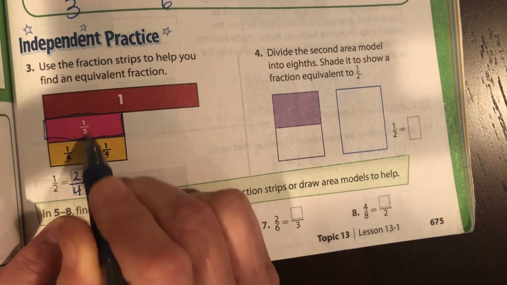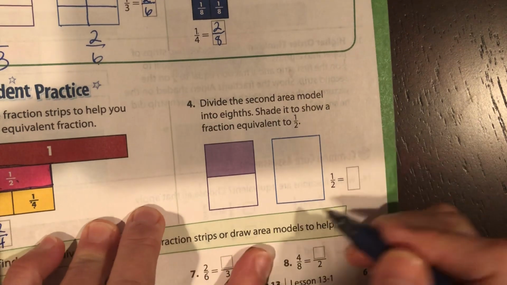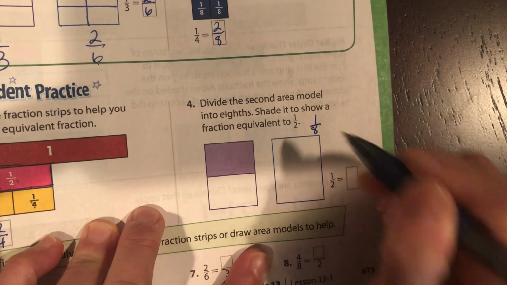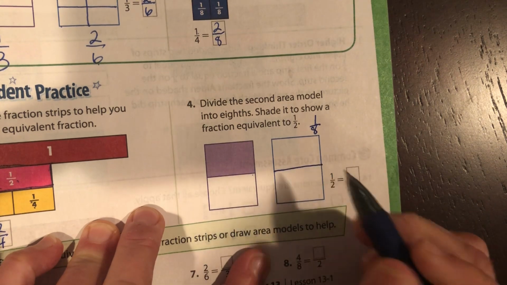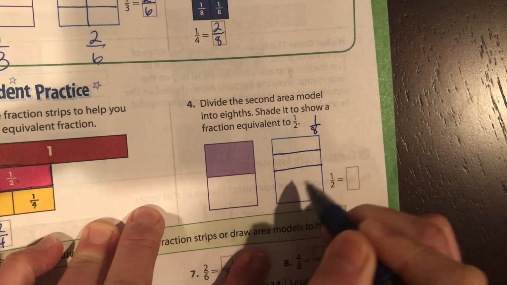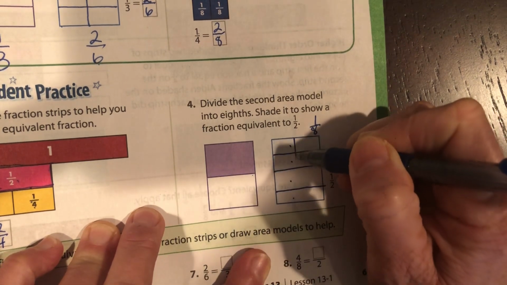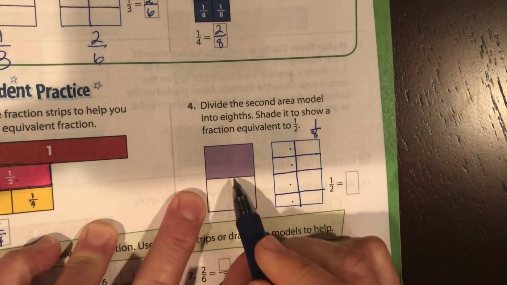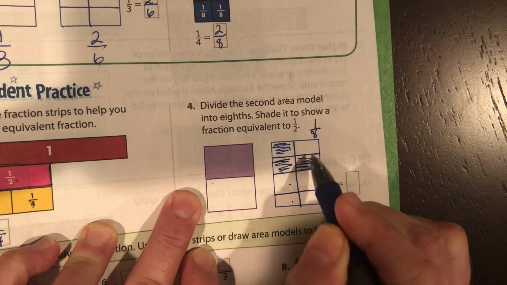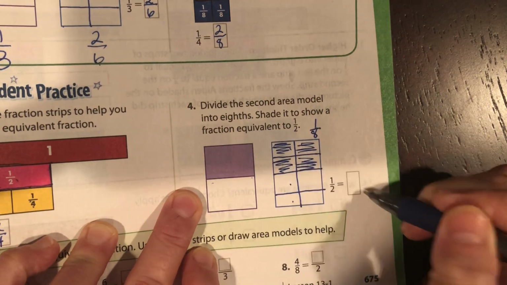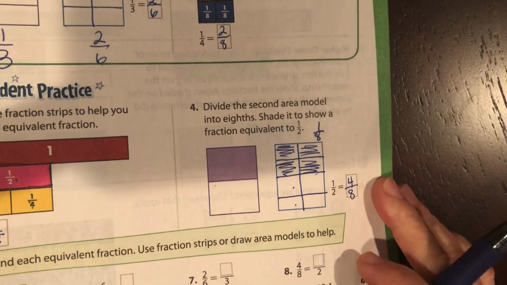So you have 1, 2, same size. Divide the second area model into 8ths, okay? So this needs to have a denominator of 8. So I'm going to divide it in half, using that same line right there, and then I'm going to divide each one of those into half. So I have 1, 2, 3, 4, and then I'll just draw a line down the middle. So now I have 8. And if I want to shade up until this middle part, 1/2 is equal to 4/8. I have 8 parts total, and I've shaded 4 of them.